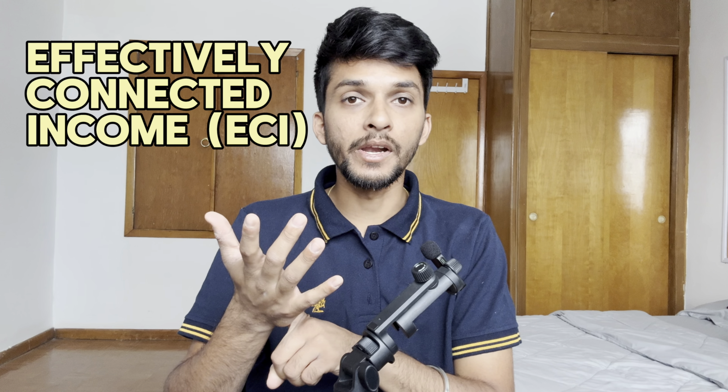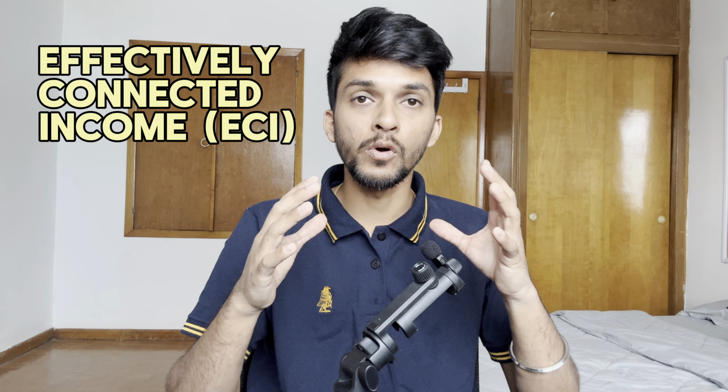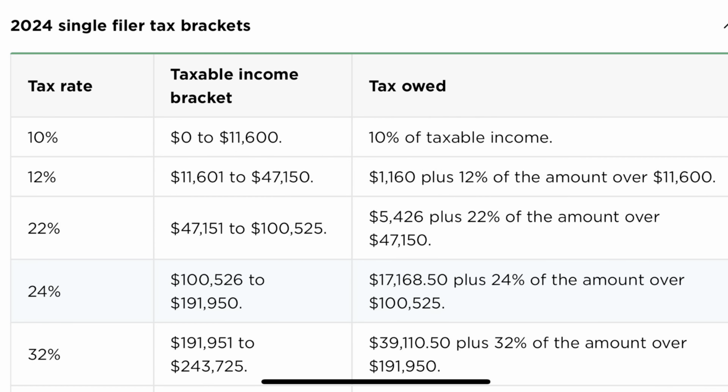First is effectively connected income. This is all the income that you earn when you are working with an employer. Suppose I'm working with a company ABC and all the wages that I earn is considered as effectively connected income. So all this income is taxed similar to the tax table that is relevant for US citizens or residents. So it's a graduated rate and we have various tax slabs. So all your effectively connected income would be taxed at this rate.